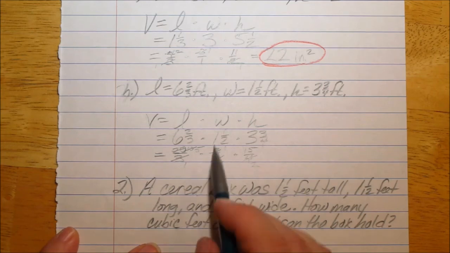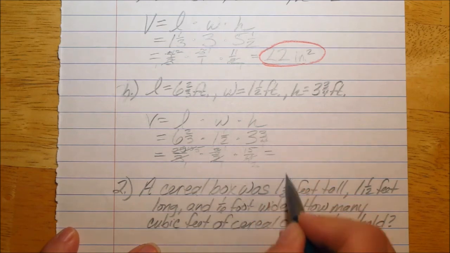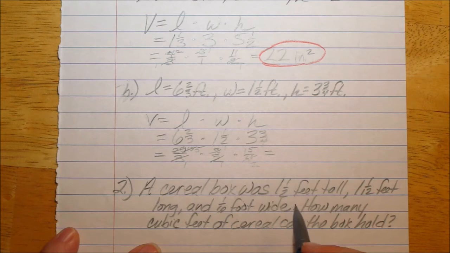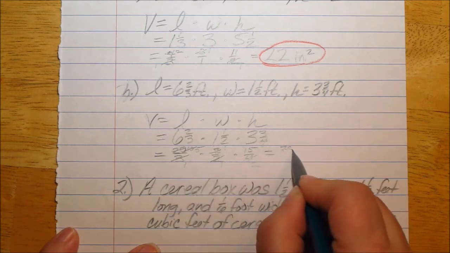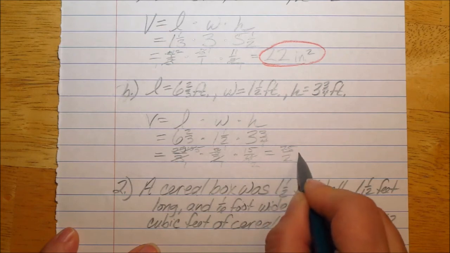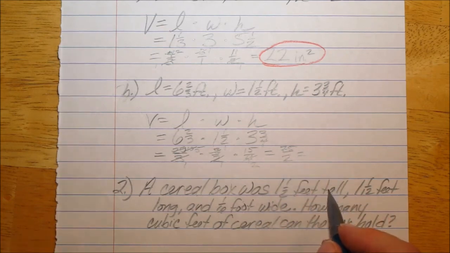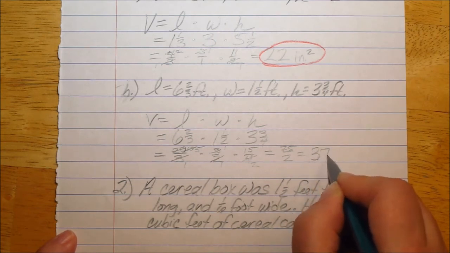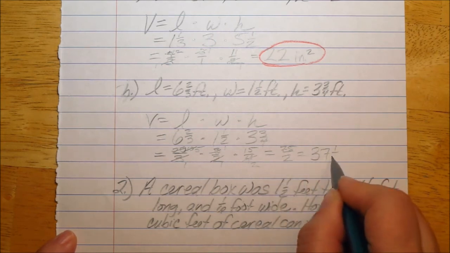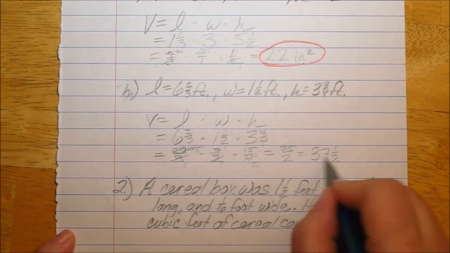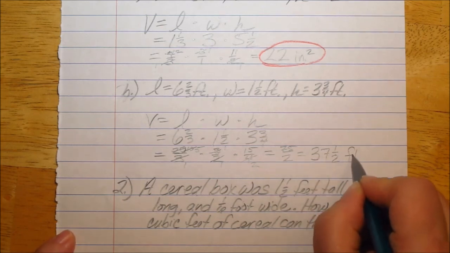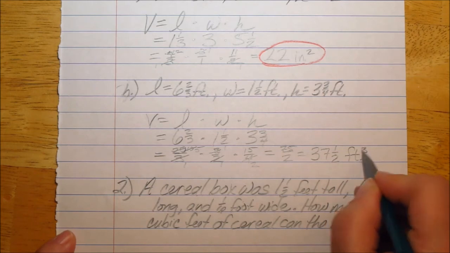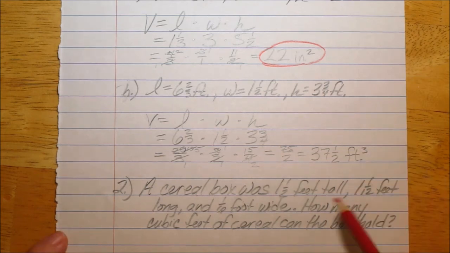So I think that's as far as I can go now, which brings me down to 5 times 15 is 75 over 2. 75 over 2. And 2 can go into 75 37 times with 1 left over. Keep the denominator. So our answer is 37.5 feet cubed, or cubic feet. All right, circle that. Okay.